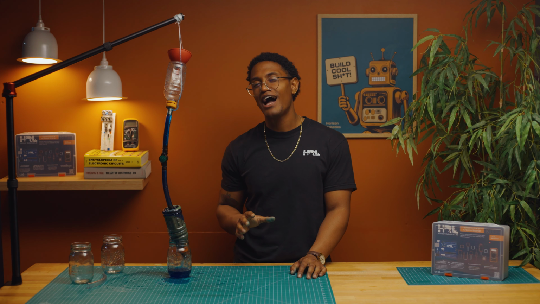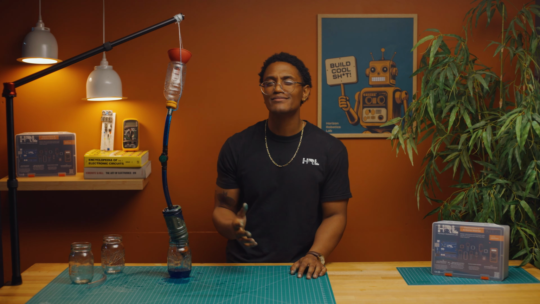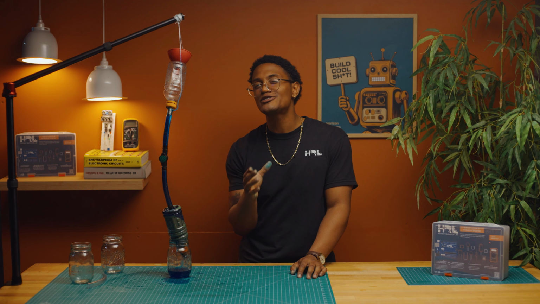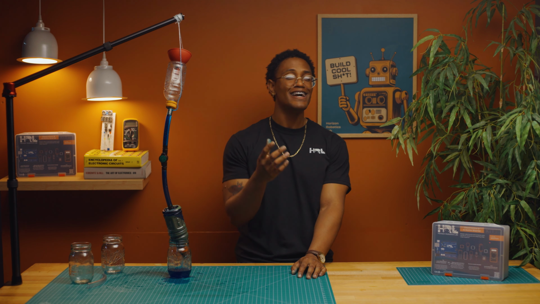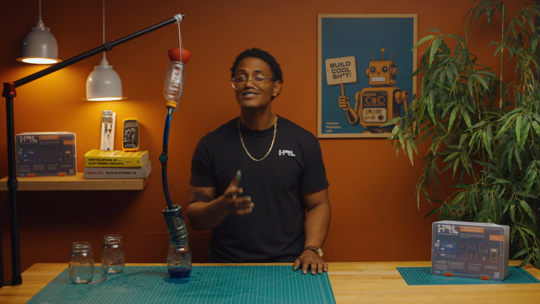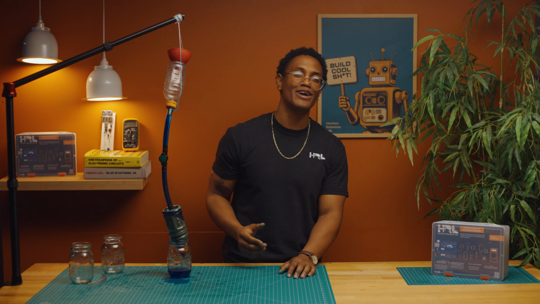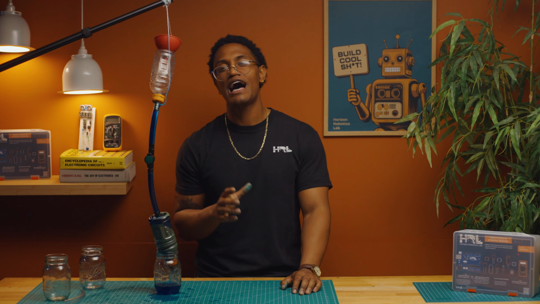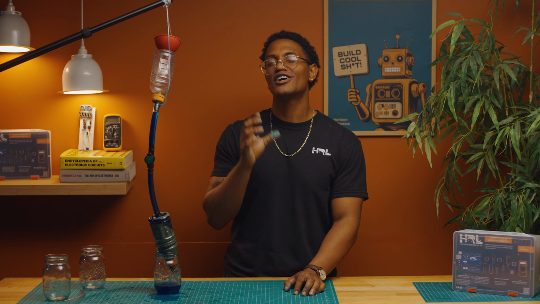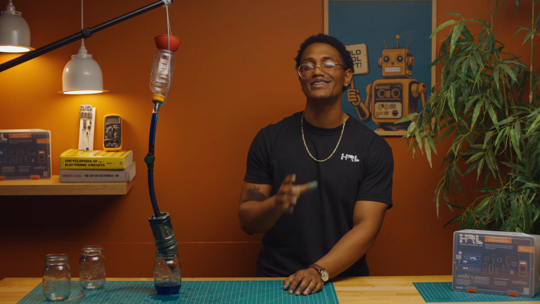Try this experiment at home, grab a bottle, some tubing, and a basin or two, and post your setup online. Tag us at Horizon Robotics Lab on Instagram, TikTok, or Twitter. I'd love to see what you come up with. Next time, we'll dive into our very first lab, where we'll build real circuits and finally see voltage, current, and resistance come to life together. Roll up your sleeves, we're about to build some cool stuff.